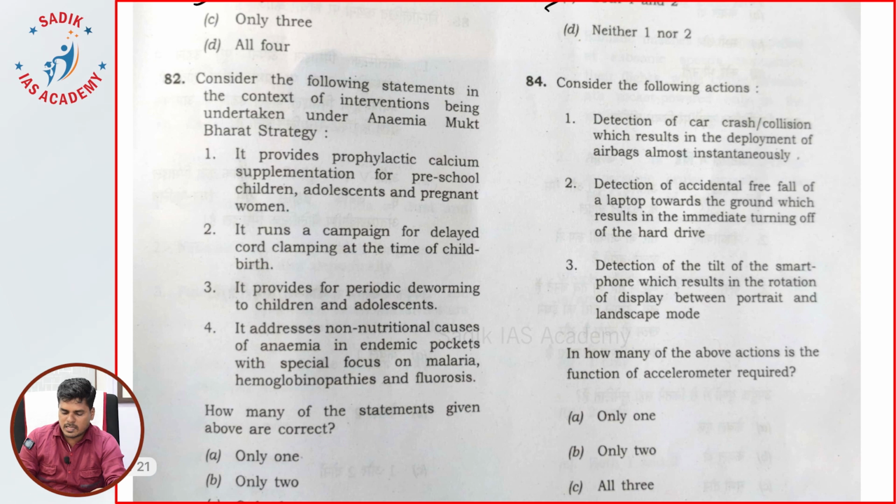Question number 84. Consider the following actions. First, detection of car crash or collision which results in the deployment of airbags almost instantaneously. Second, detection of accidental free fall of a laptop toward the ground which results in the immediate turning off of the hard drive. Third, detection of tilt of a smartphone which results in the rotation of display between portrait and landscape mode.